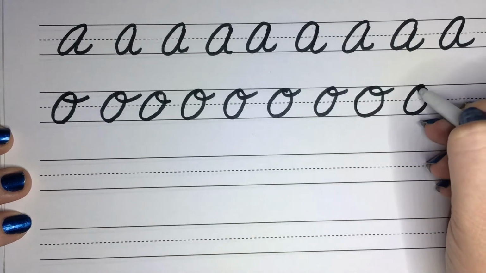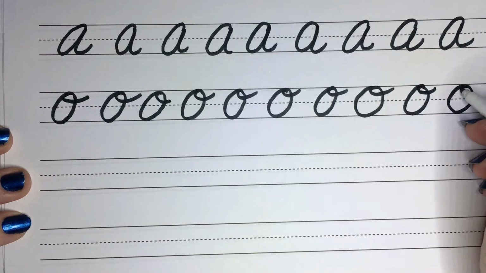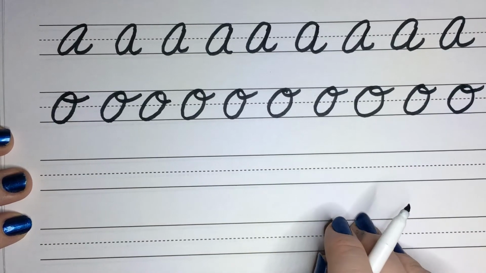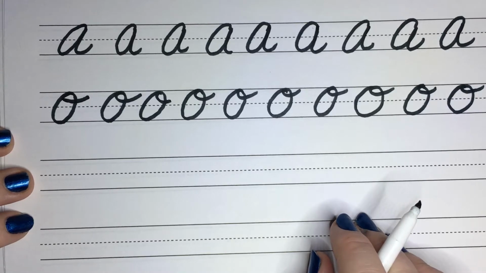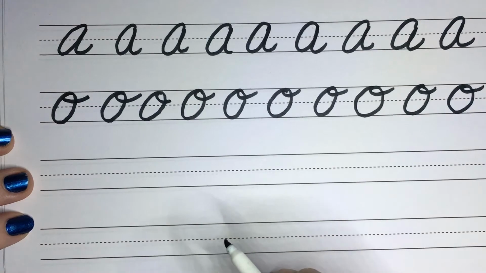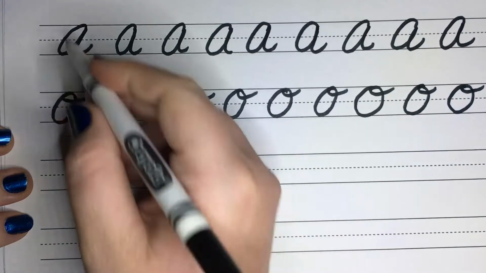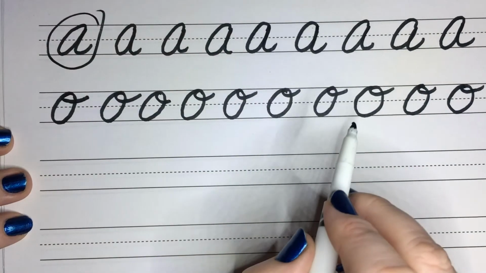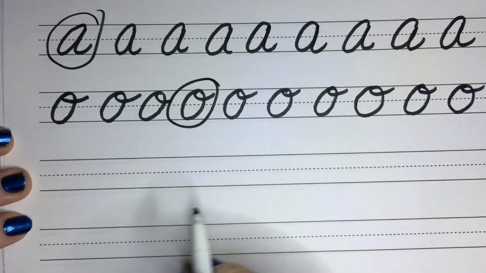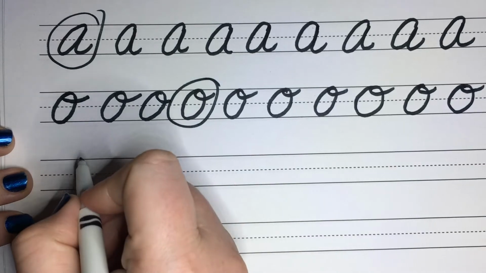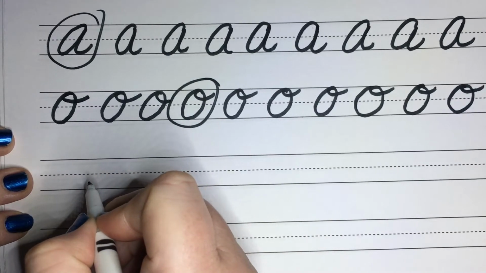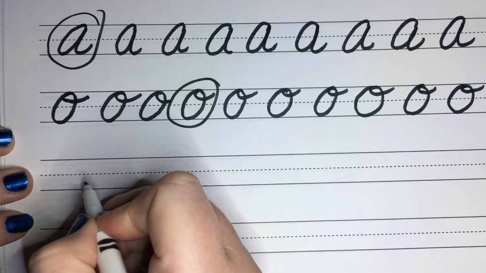Some can be kind of thin or kind of wide, it doesn't matter. It's still uppercase O. You can go back in and circle your favorites. I like this one, and I like this one. Okay. As always, feel free to pause me or slow down my videos so you can watch what I'm doing. I try to go slow, but it doesn't always work out.